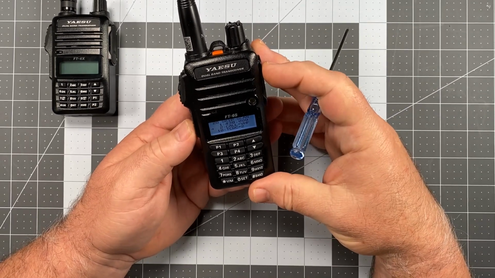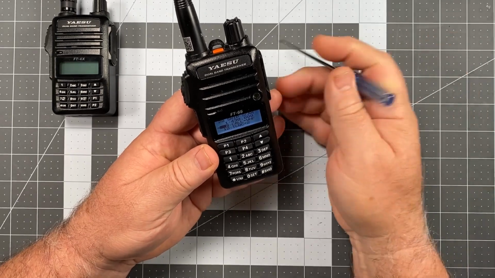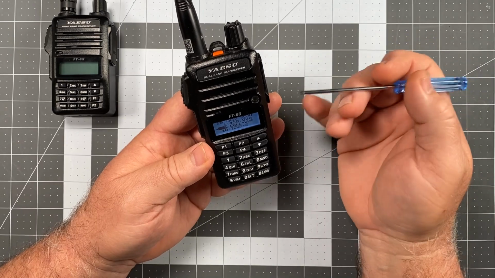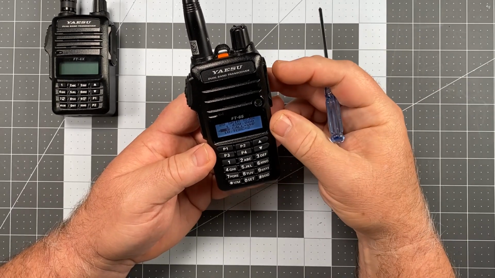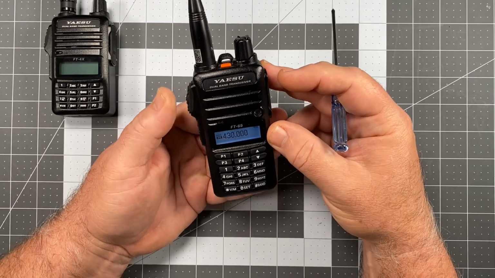At that point, we're going to short press the F key. And what it's going to do at that point is highlight that channel. And what that's going to tell you is that it is now going to skip, and it's no longer going to show up on scan. From that point, you just simply press the PTT to save and exit.